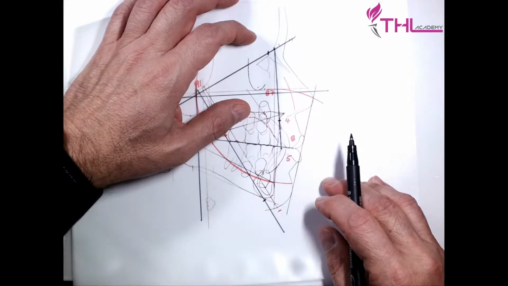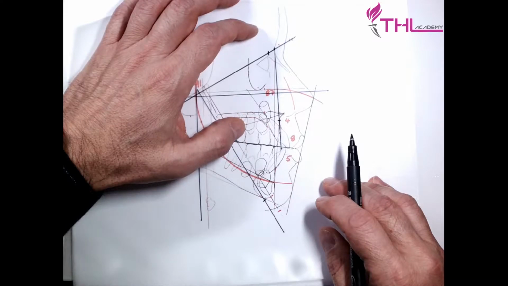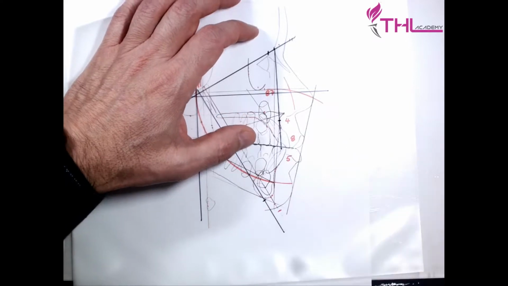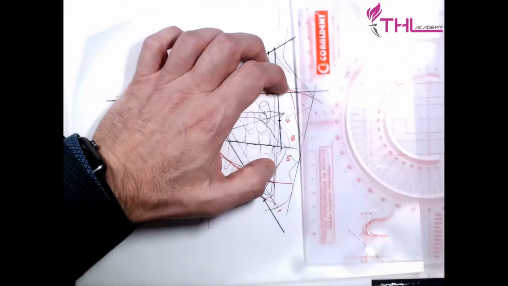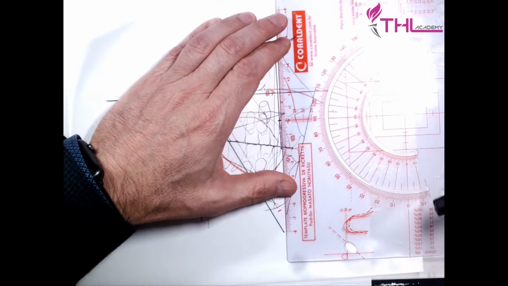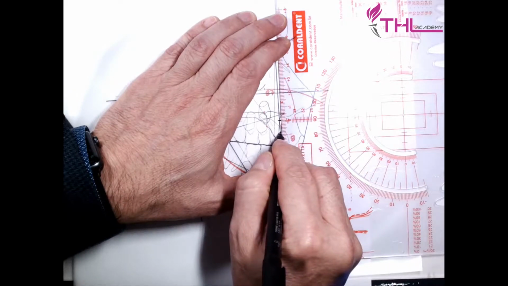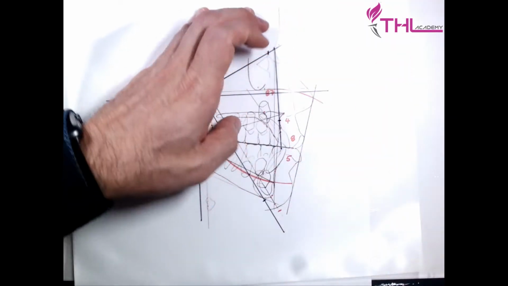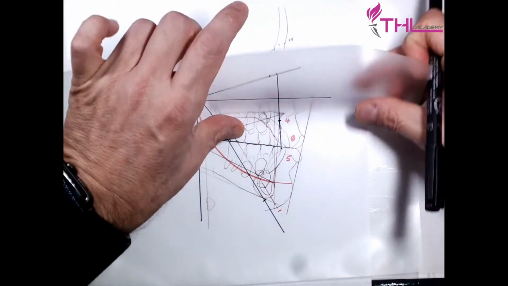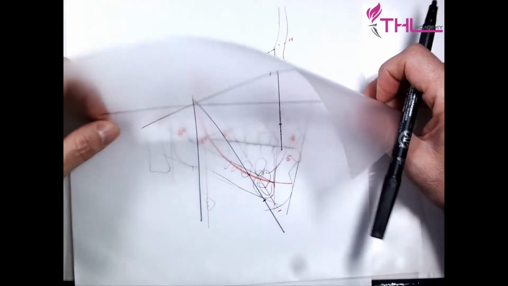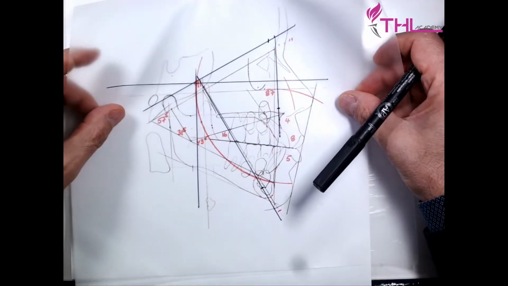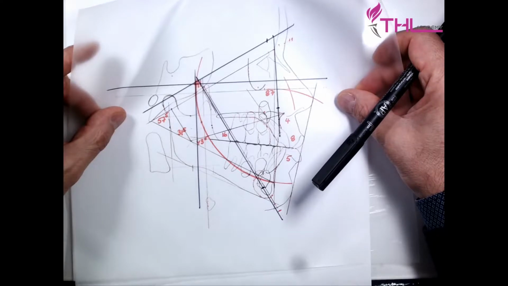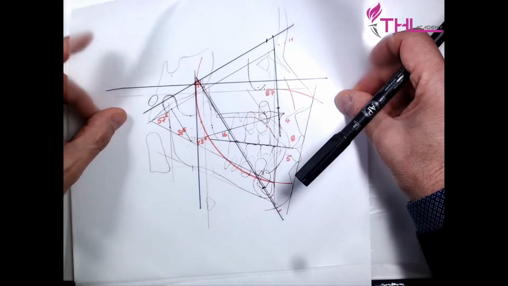How much is 1.2 multiplied by 7? Not plus, multiply, times. 1.2 times 7 is 8.4. Okay, so I put a point. We know the palate goes down 8.4. Now I go up and I coincide the new point A.